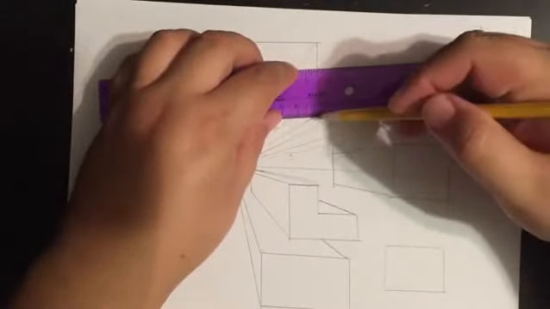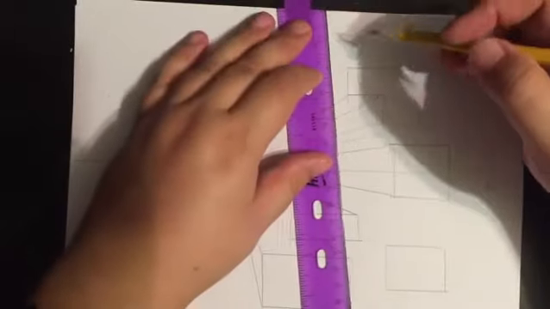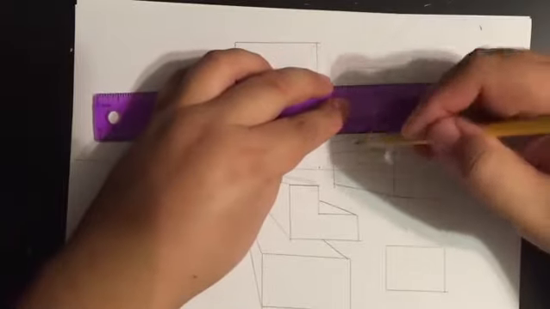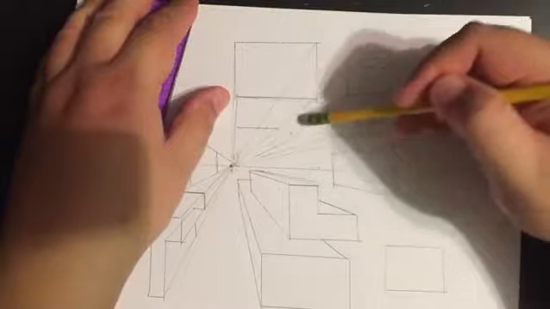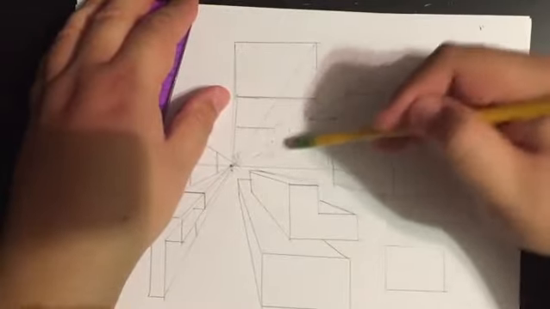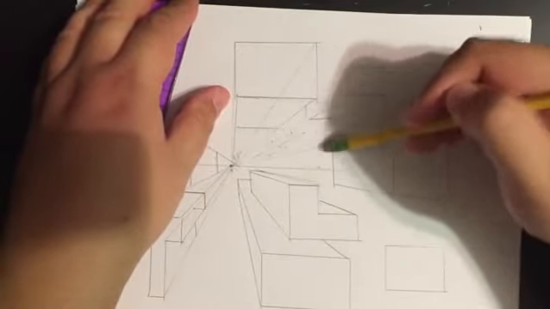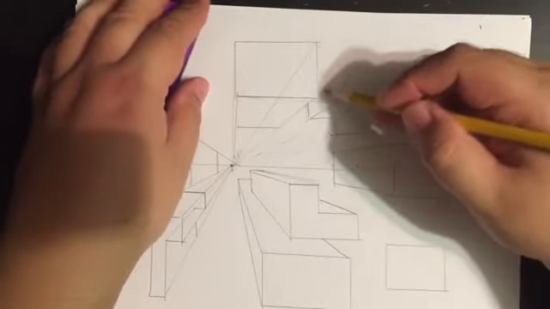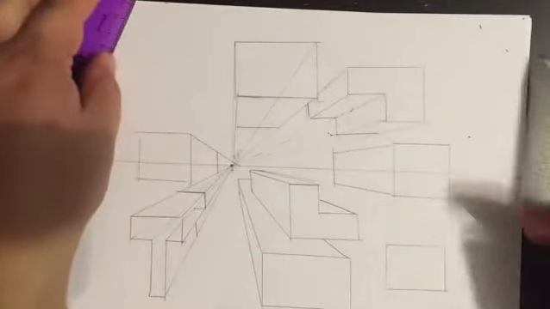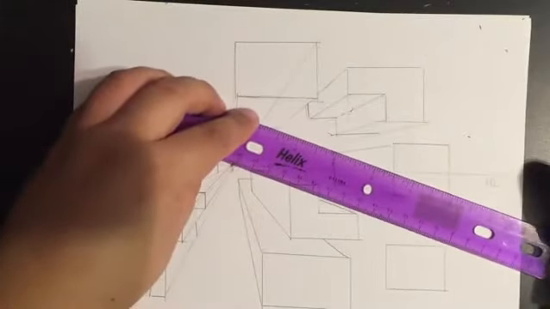Then I'll draw that L shape parallel to the others. Okay, and then what you can do is go in and erase the other lines when you're done. Wait till you're finished. But then pretty soon you will have a bunch of cool looking boxes, okay?